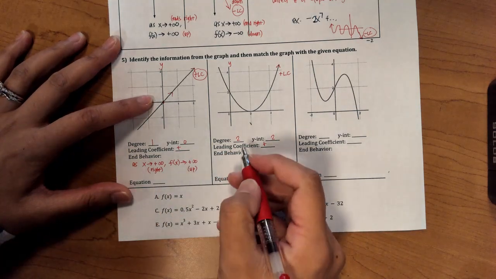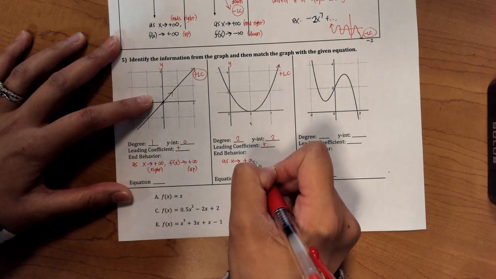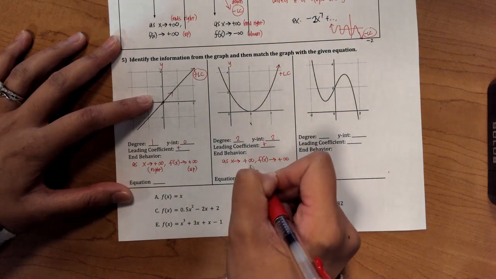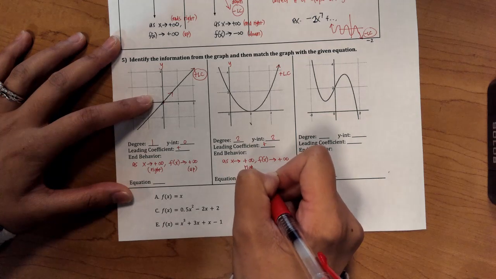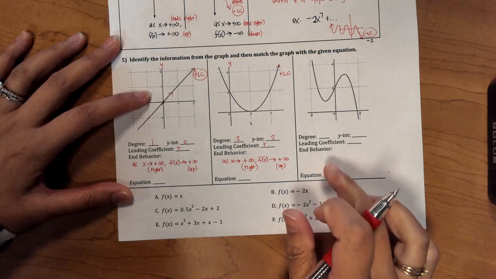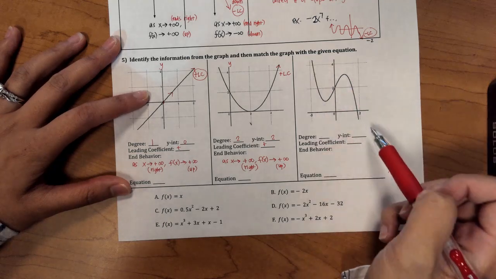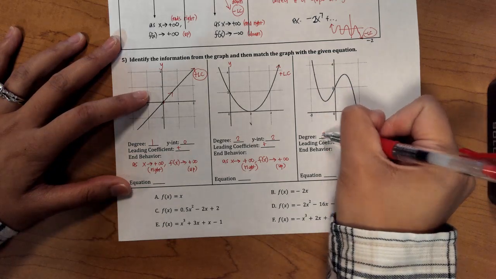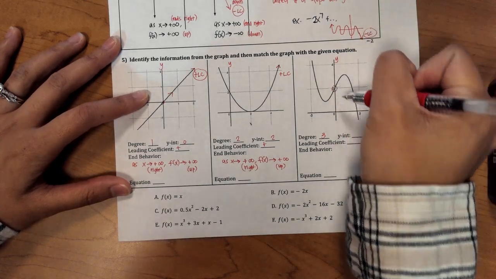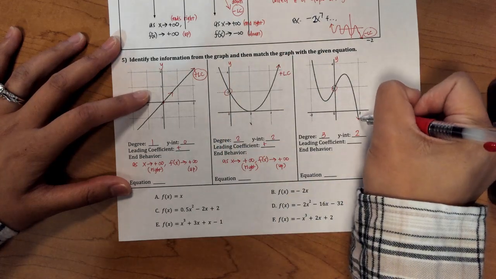So let's think about this one now. As I read from left to right, positive infinity, the graph goes positive, which is up. Let's do this one now. This one, see if you can figure it out yourself. What's the degree? Hopefully you got 3. Where's the y-intercept? Right here. Leading coefficient I know is negative.